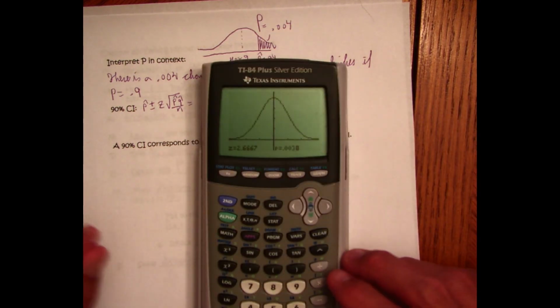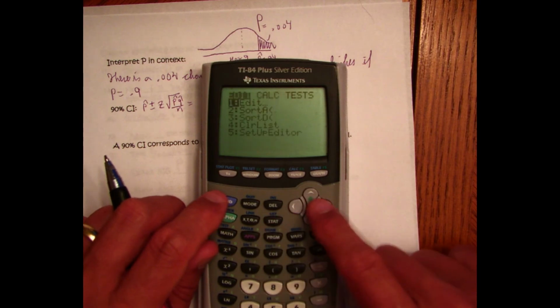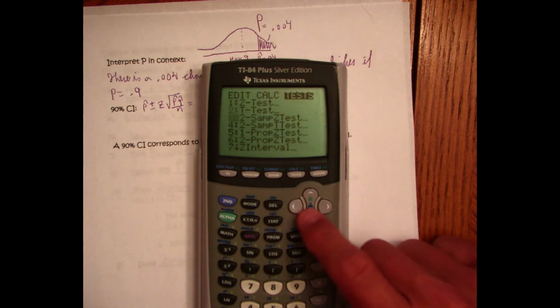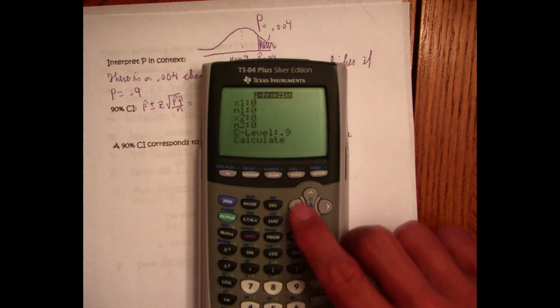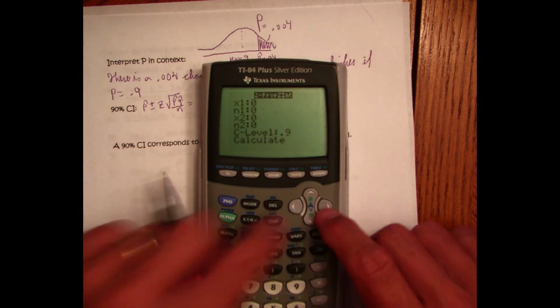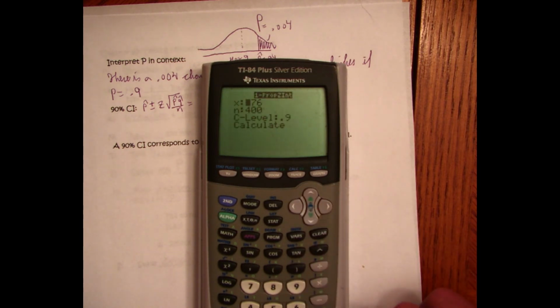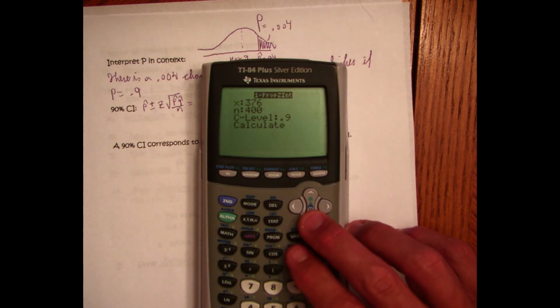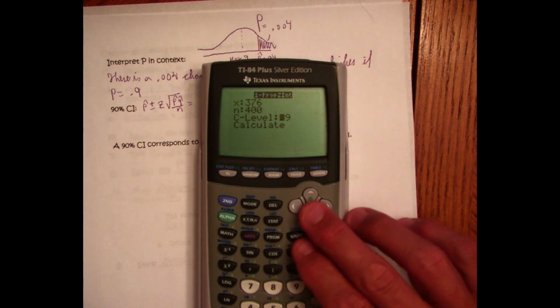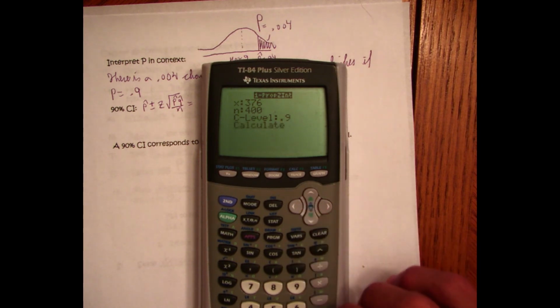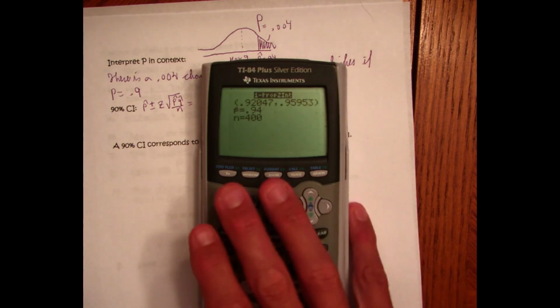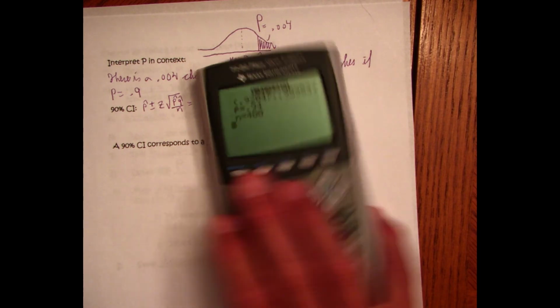So we're going to go to stat tests, 1 prop z int. That's 2 prop z int. Let's try 1 prop z int. There it is. Okay, so x is the number of successes, 376. n is our sample size, 400. We got a confidence level of 0.9. So it's 0.92 to 0.96.